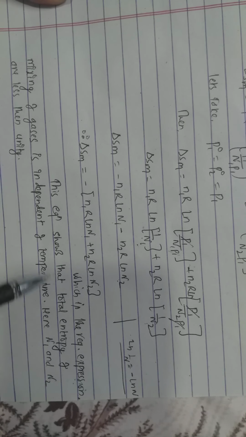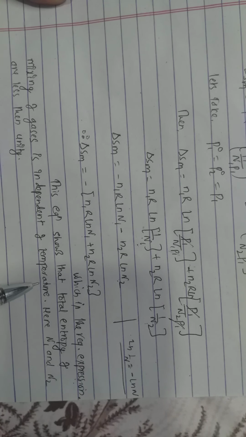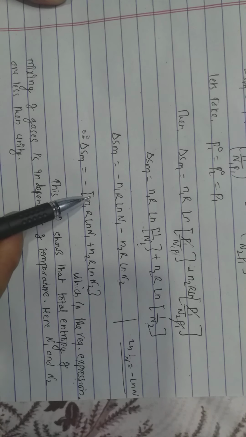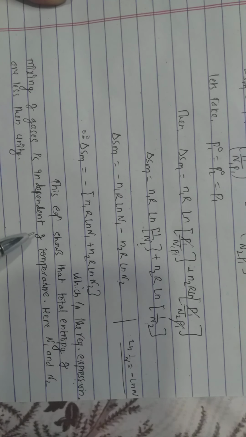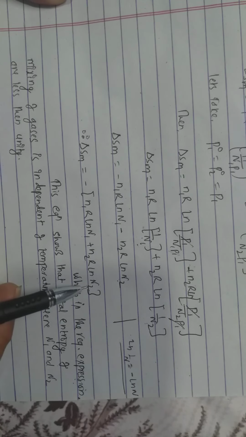This equation shows that the total entropy of mixing of gases is independent of temperature. Temperature is not used here, so the derivation is free from temperature. Here N1 and N2 are mole fractions, which are less than unity.